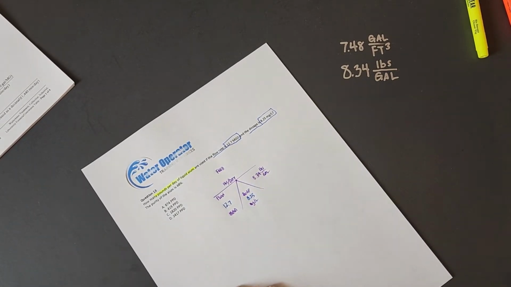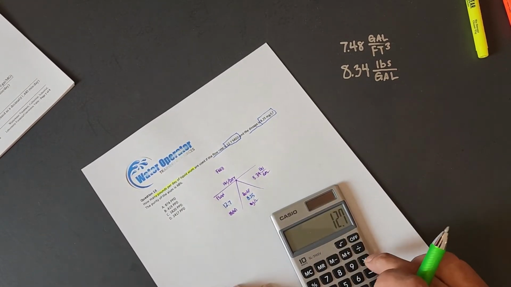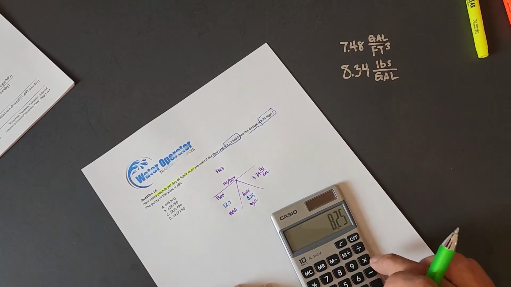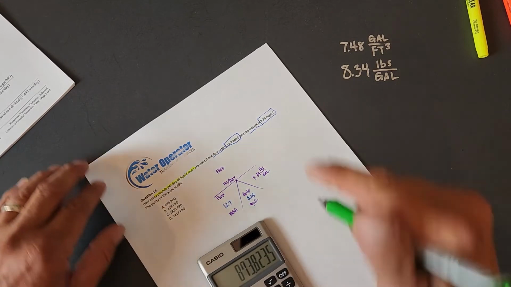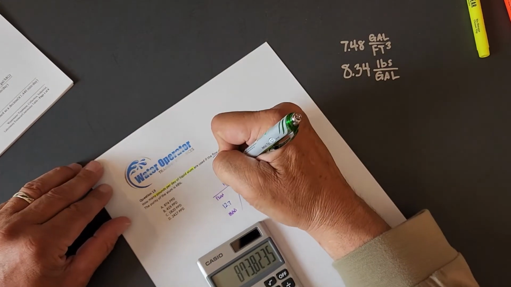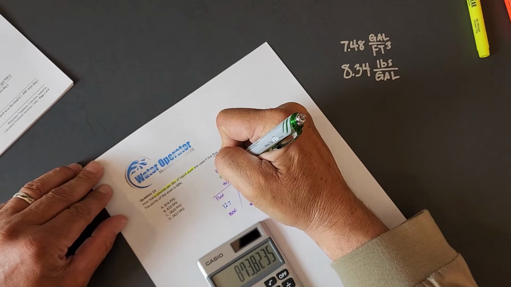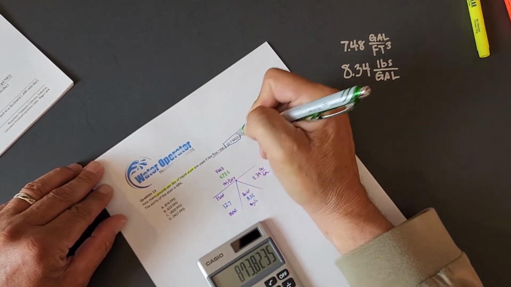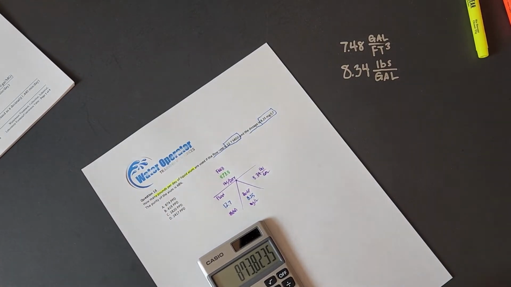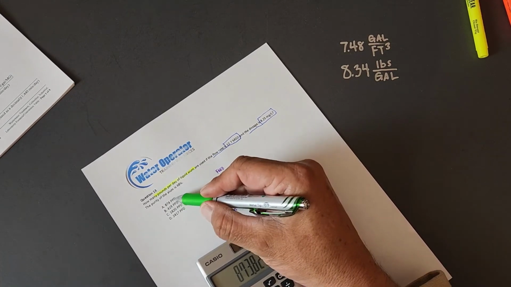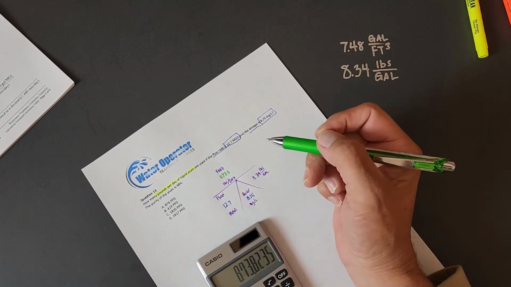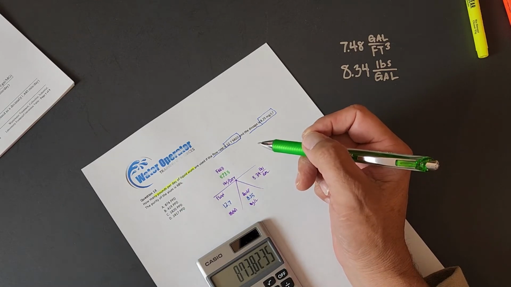This is easy. 12.7 times 8.25 times 8.34 pounds per gallon gives me 873.8 pounds per day. But hold on a sec, we're not done yet. Look at this. If we take this answer and choose choice A, it's going to be incorrect.